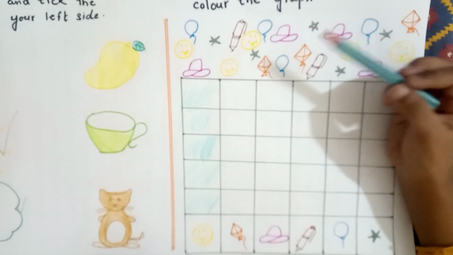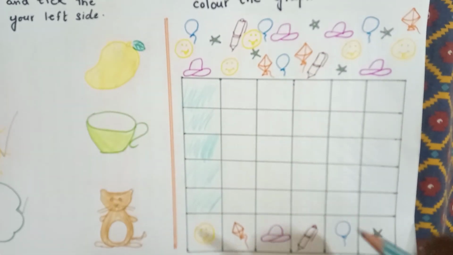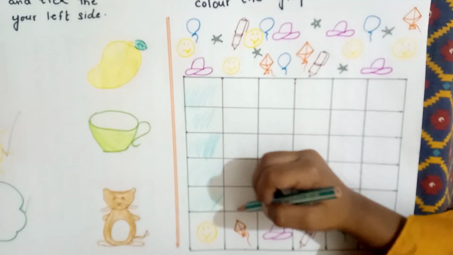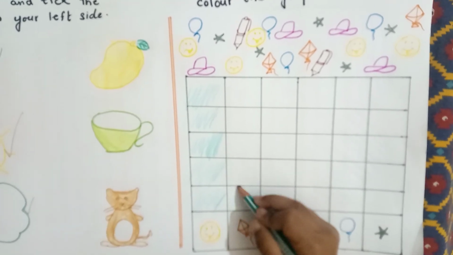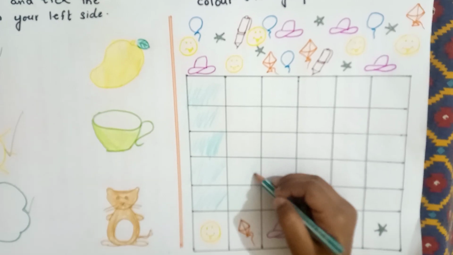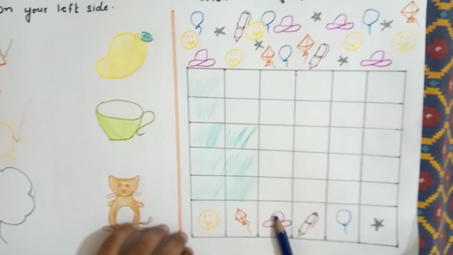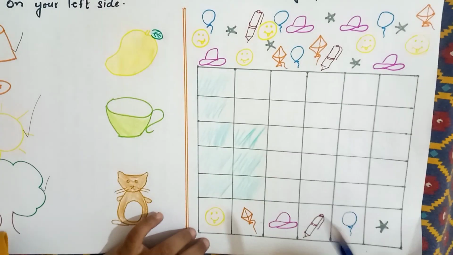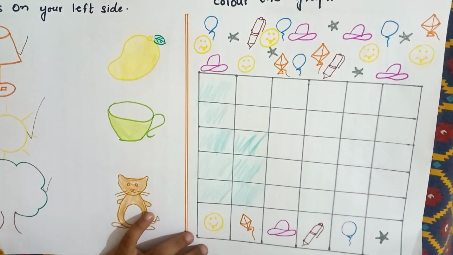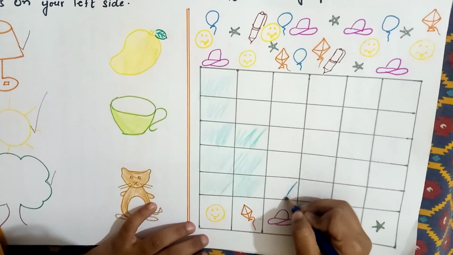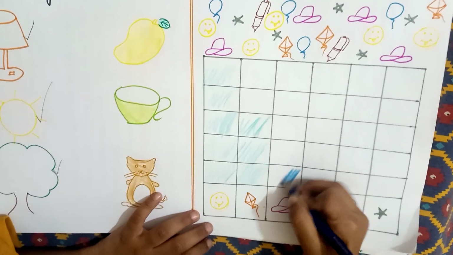Picture is kite. How many kites here? 1, 2, 3. 3 kites here. So I have to color the box. 1, 2, 3. Next is the head. Okay, count this. 1, 2, 3, 4. 4 heads. So I have to color the 4 boxes.